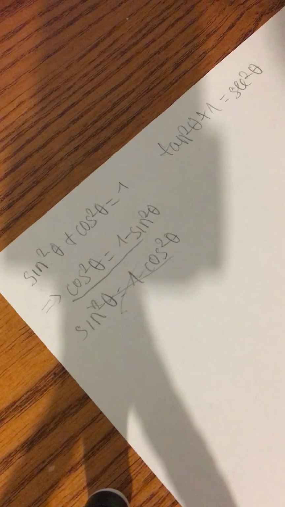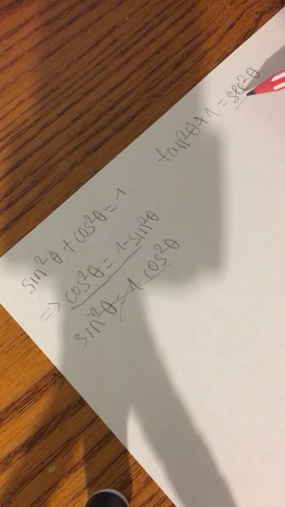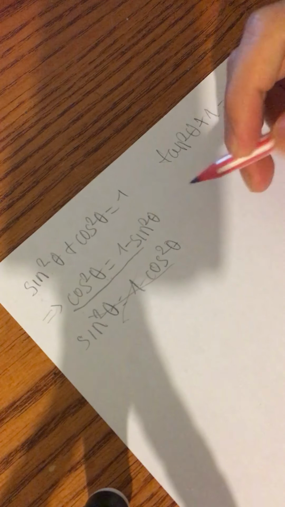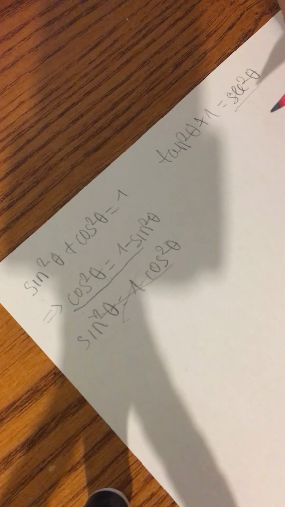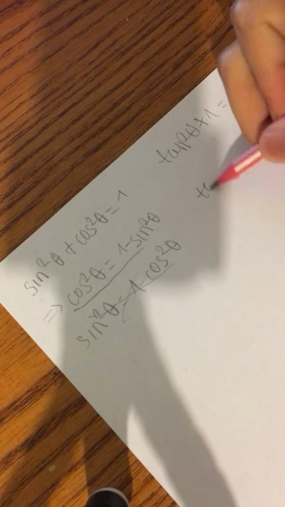Okay, now we have this identity in which cosine squared is on this side. We have another identity in which secant squared is on this side, and we can rewrite this.